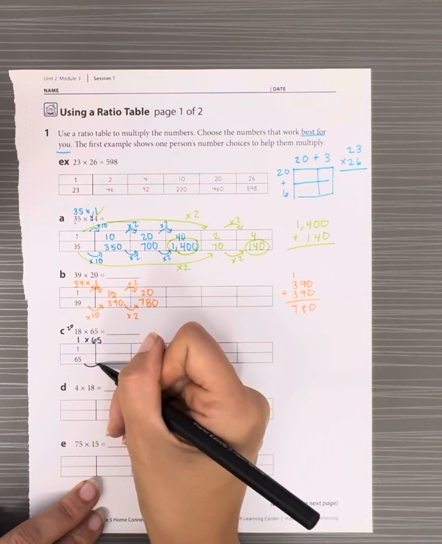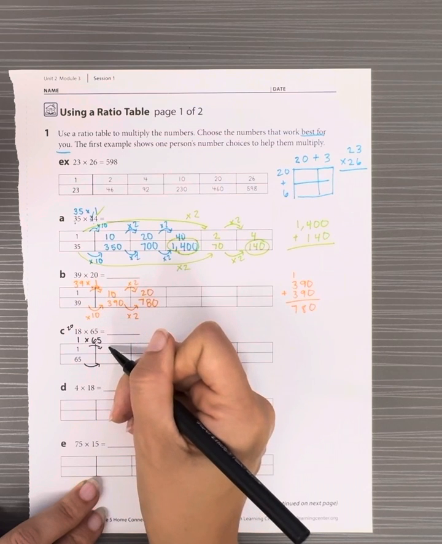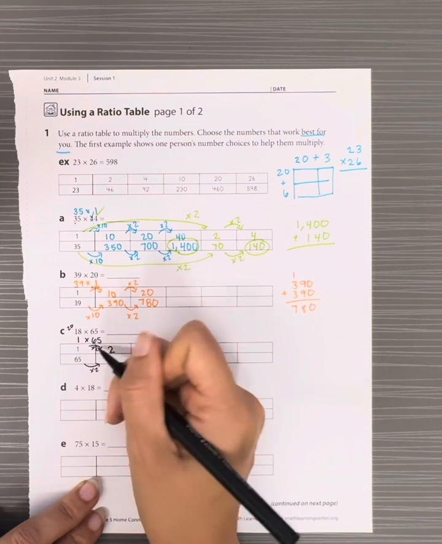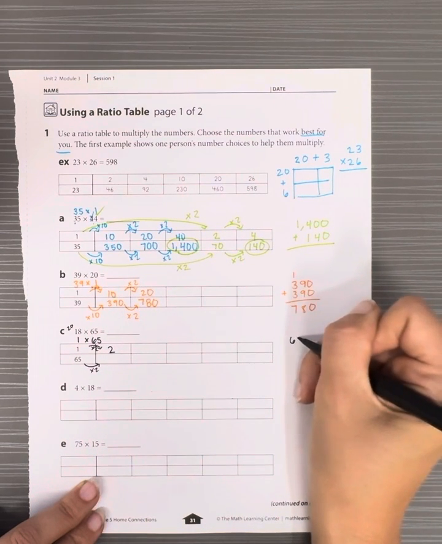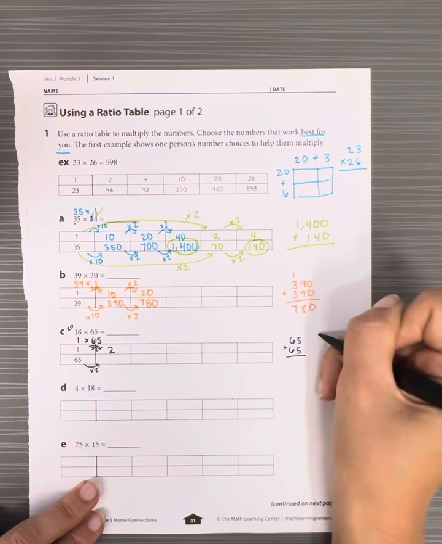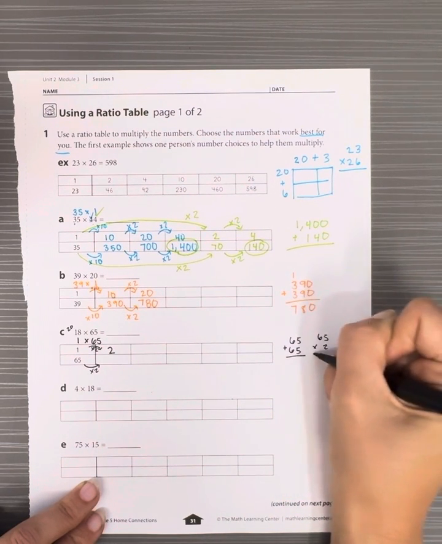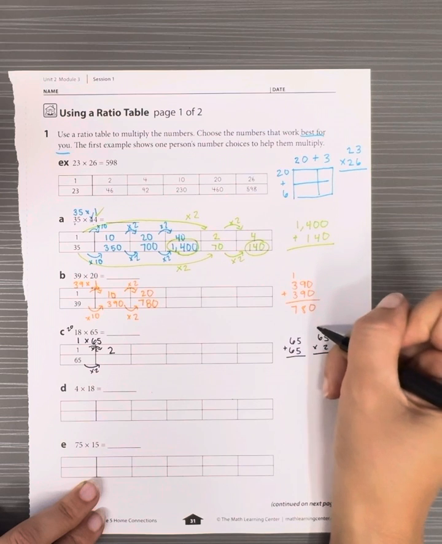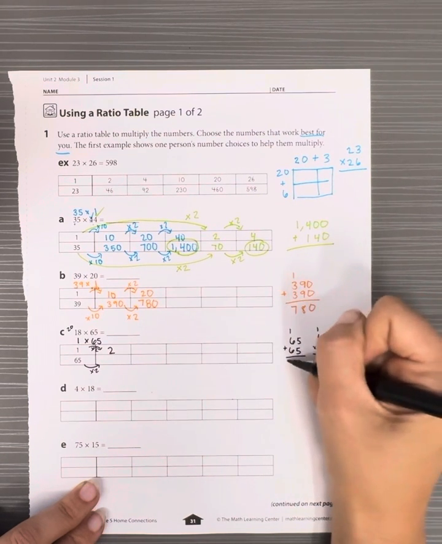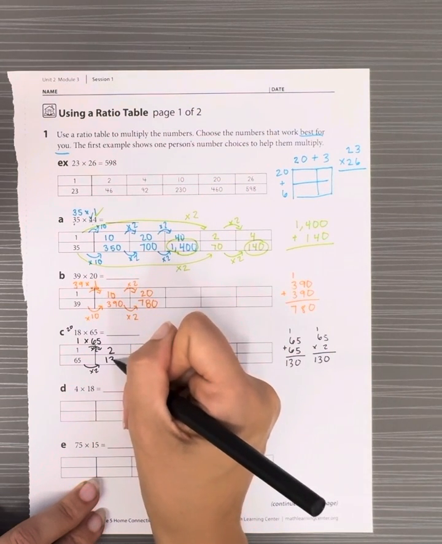So first I'm actually going to start with finding out what would 2 be, because that's an easy double. So 1 times 2 is 2, and then 65 times 2. So I could do 65 plus 65. I could do 65 times 2. Either of those methods would get me that answer. So 10, 12, 13, and I could see I will get the same thing, 130. Awesome.